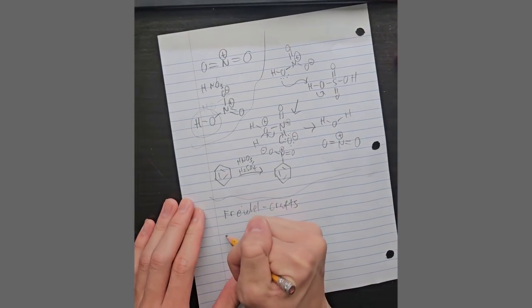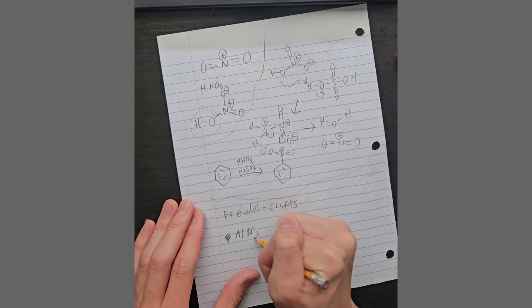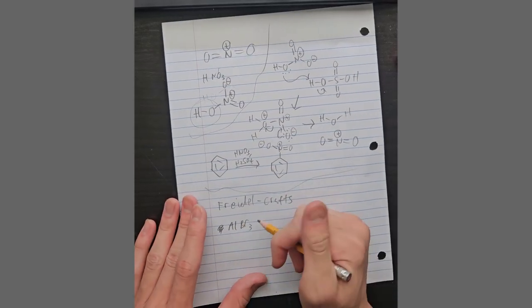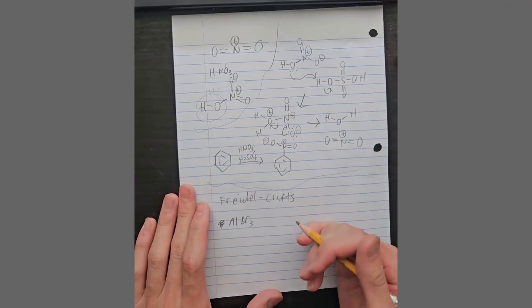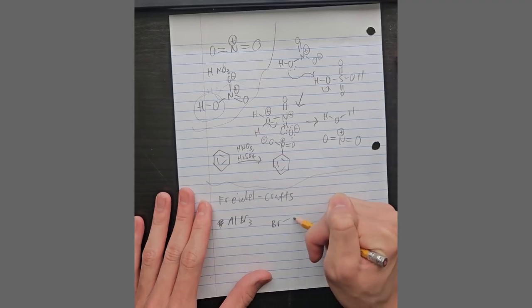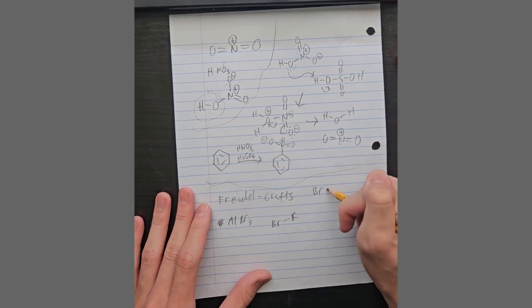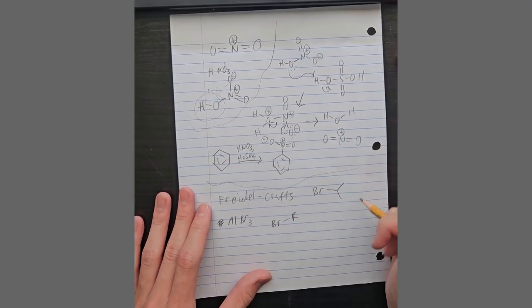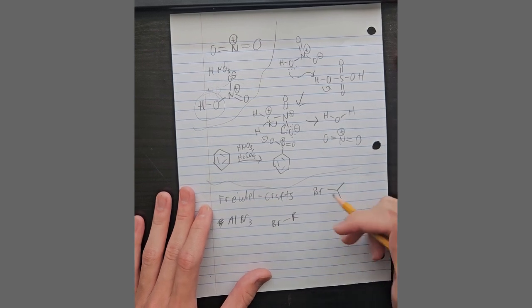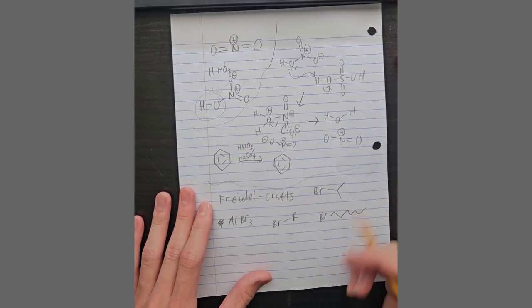Which basically is, like here with the bromine, but it's not going to be Fe, it's going to be AlBr3, our Lewis acid catalyst, and we also have something with the halogen on it, so it's just going to be, say, bromine and whatever carbon chain group you want, like that isopropyl, that's going to add on, or it can be whatever you want.